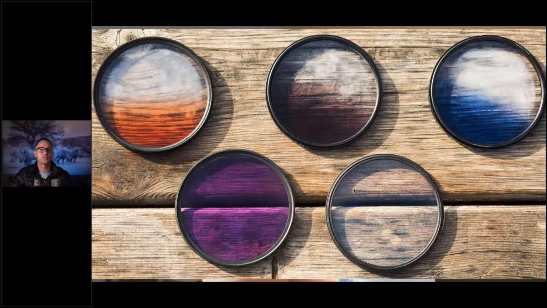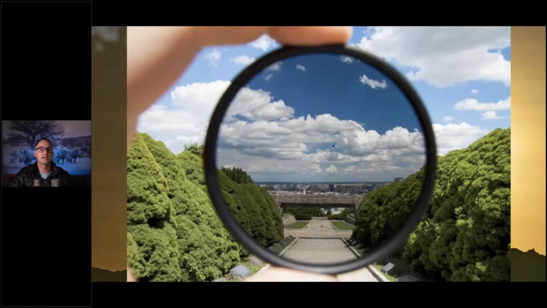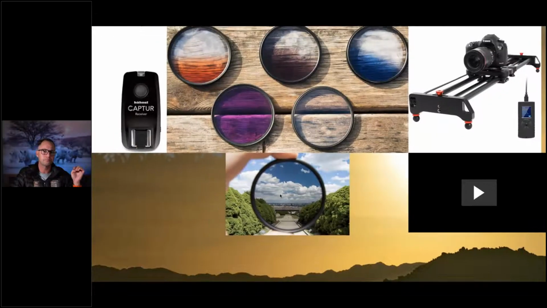And the other options are circular polarizing filters. These guys work amazingly well to amplify blues and greens. They darken them down and make them really rich in color. And on top of that, it also slows the shutter speed down a bit. And I will again highlight that in the next bit of slides that we look at.